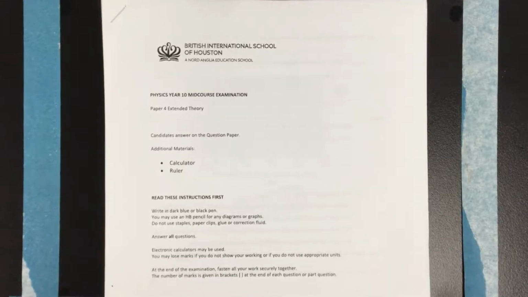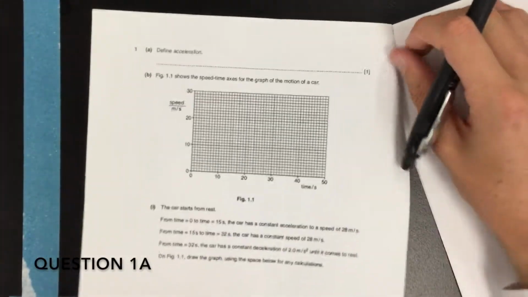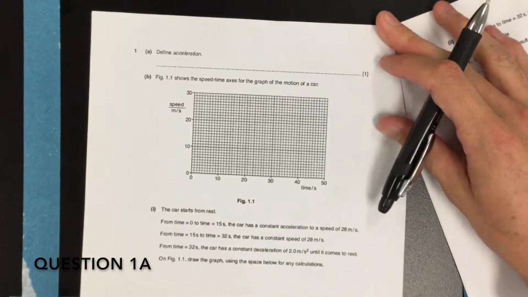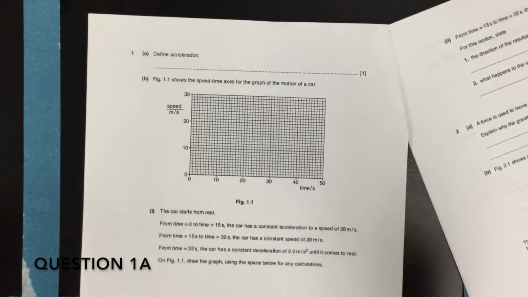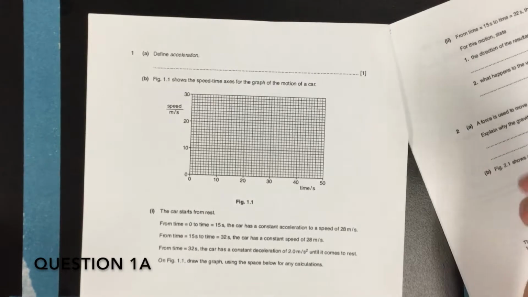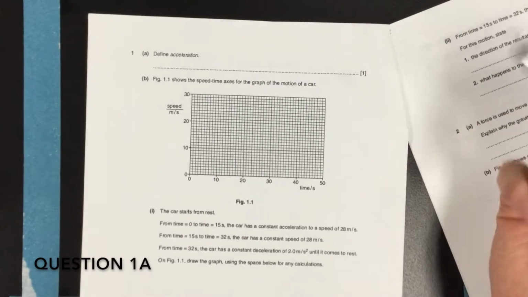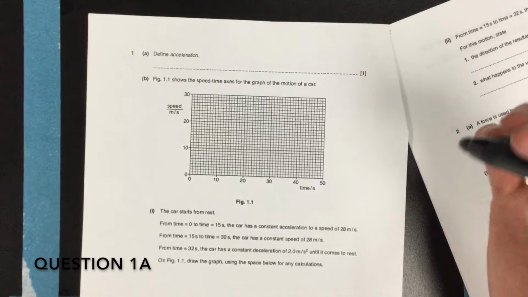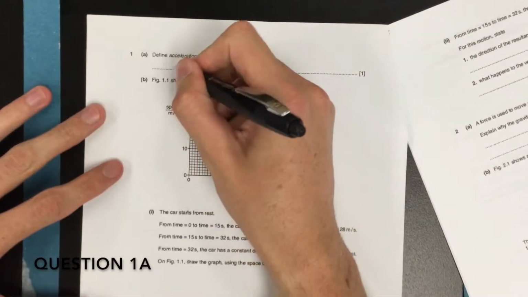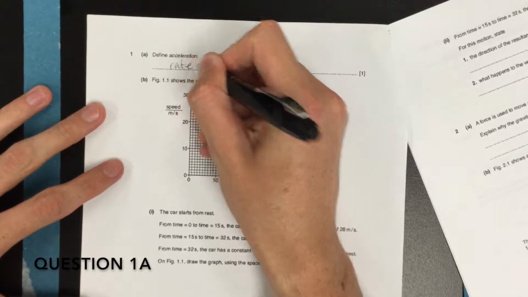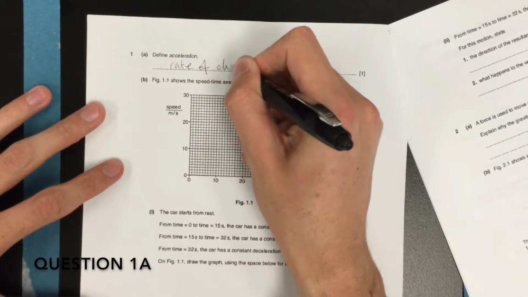Okay, so we jump straight in. Our first question is a definition question. We're asked to define acceleration. Okay, now I know that acceleration is something to do with something that's moving, and I should remember that it's to do with something changing speed, right? The answer "changing speed" is not enough, and it has to be to do with how quickly it's changing speed. So the correct answer is the rate of change of speed.